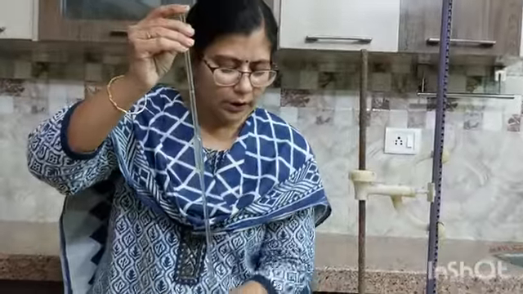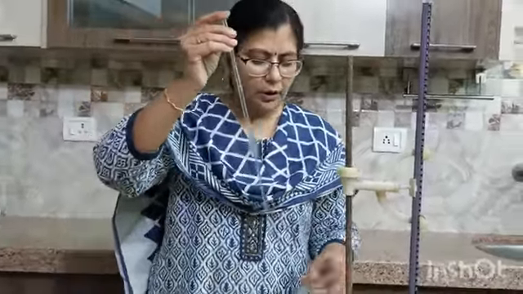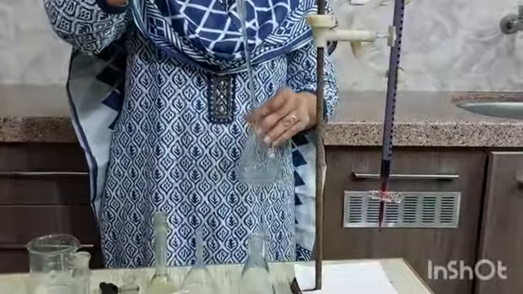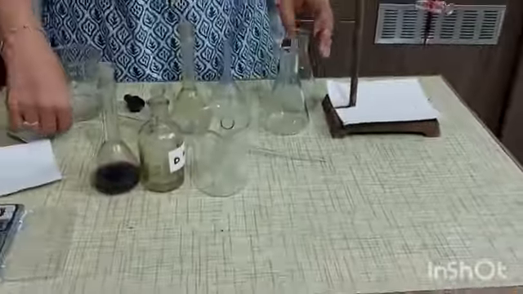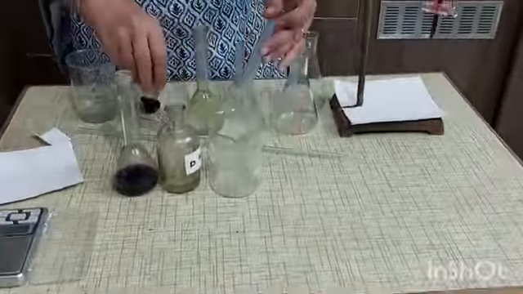Pour this 10 ml of ferrous ammonium sulfate into a clean conical flask. And then add 2/3 test tube of dilute sulfuric acid.